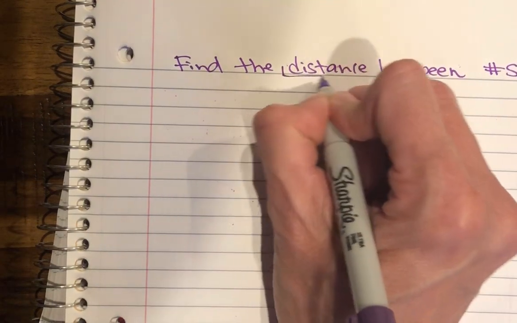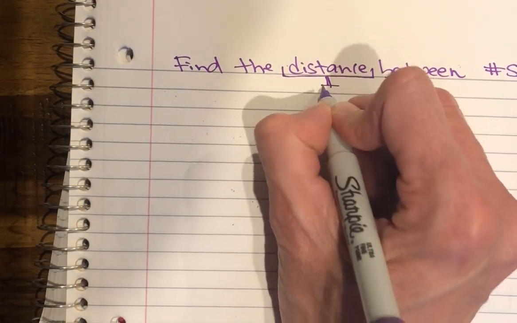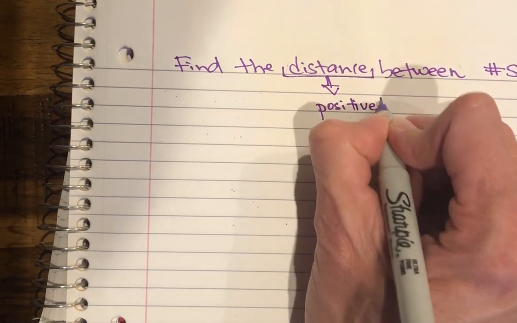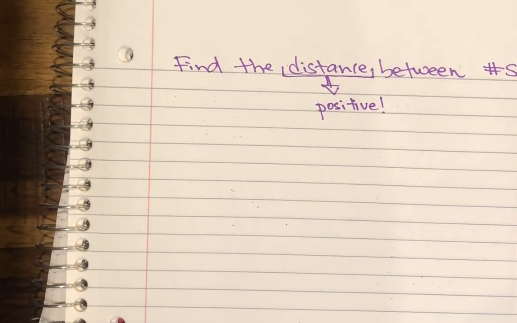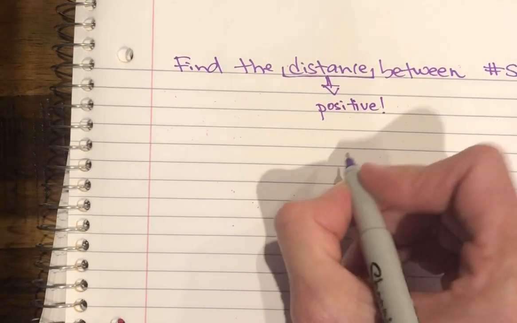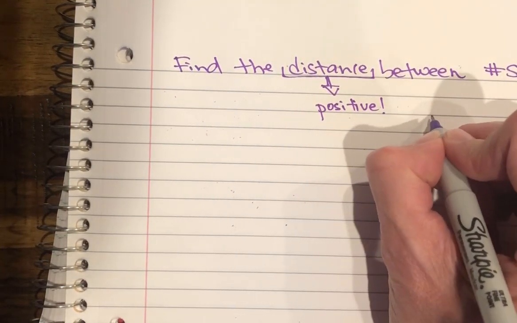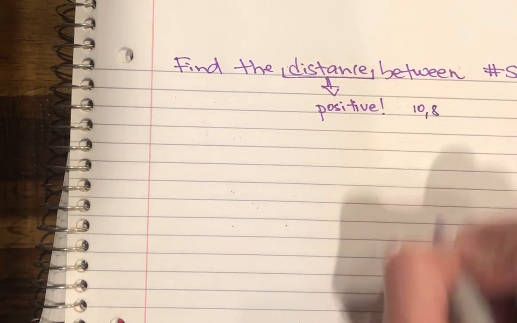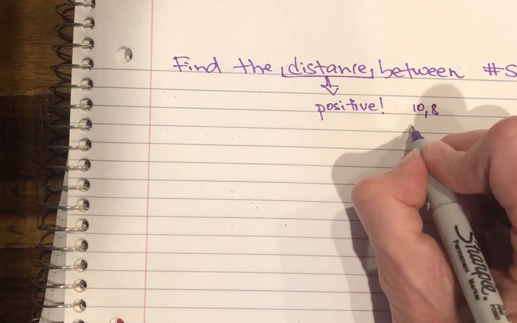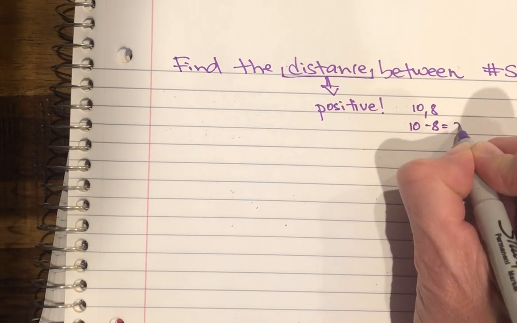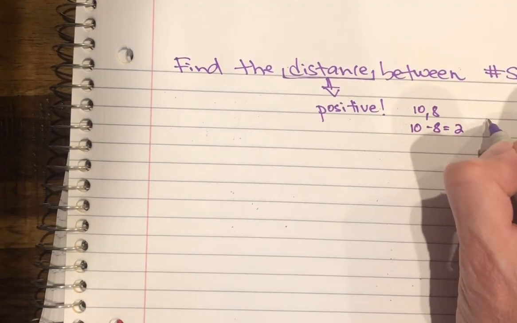When we covered absolute value, we talked about that the distance is always a positive. So please make sure you keep that in mind when working these out. If I gave you an easy example, like find the distance between 10 and 8, well, we would simply subtract 10 and 8 to find that the distance between those is 2.